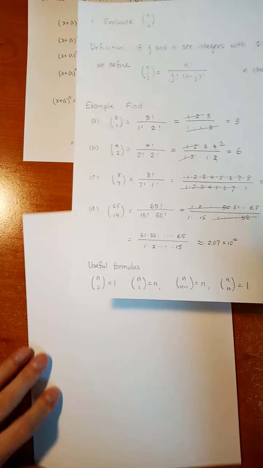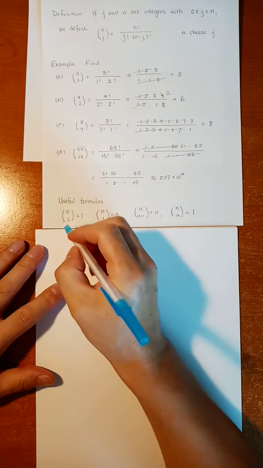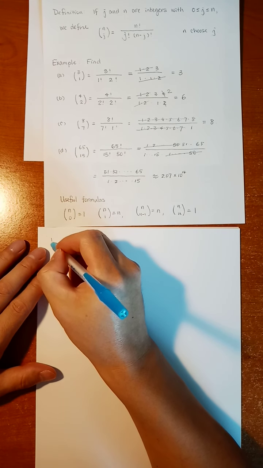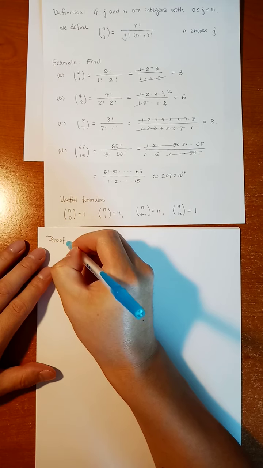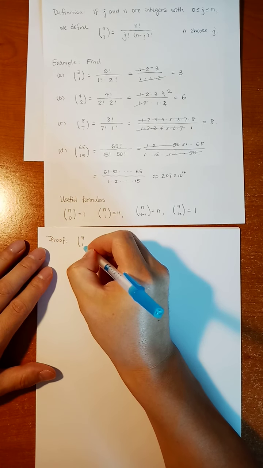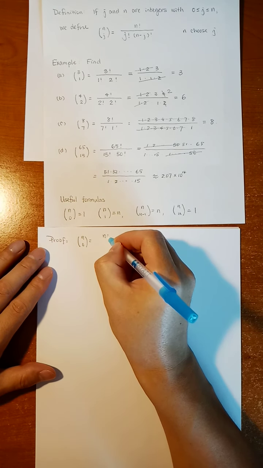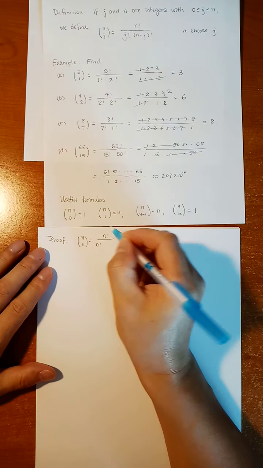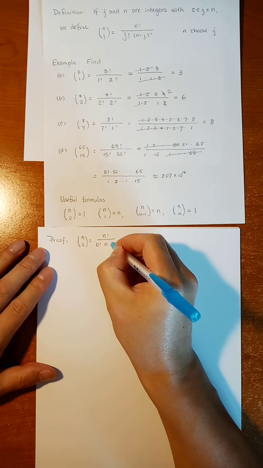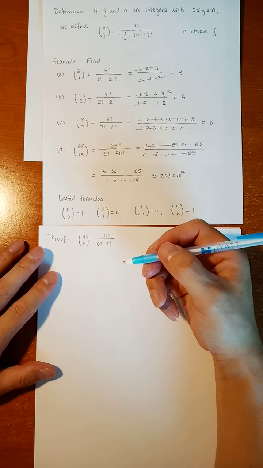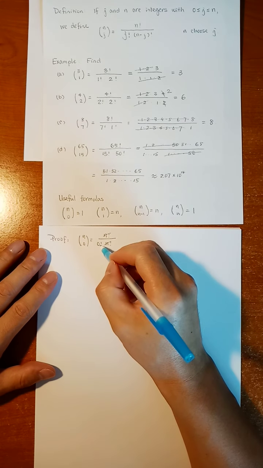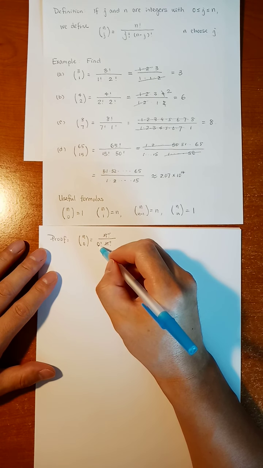Okay, so let's just quickly compute. What is n choose 0? It's n factorial over 0 factorial and n minus 0, which is still n factorial. So n factorial cancels. 0 factorial, remember, we defined it to be 1.